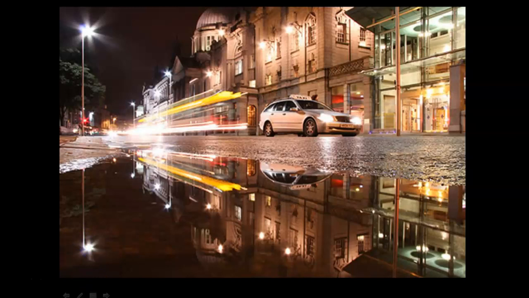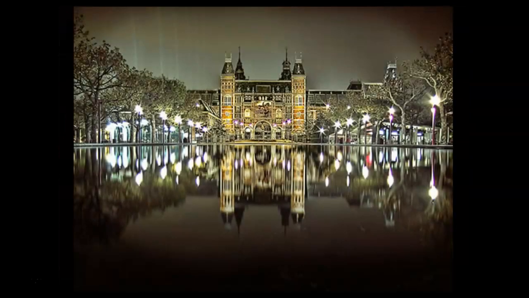This is also a night photograph, which gives you a sense of how complicated and also beautiful this technique can be. Another one here. Lots of rays of light and reflection off of a pool of water in front of the night-lit building.